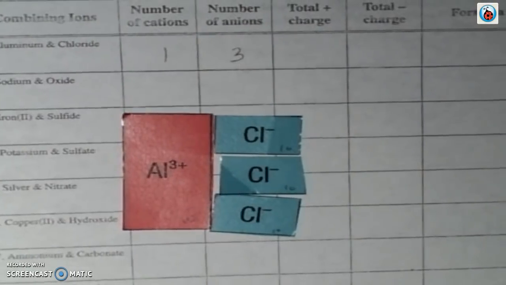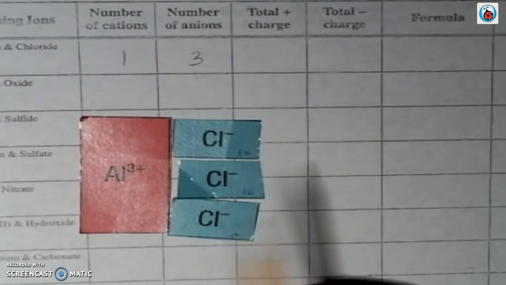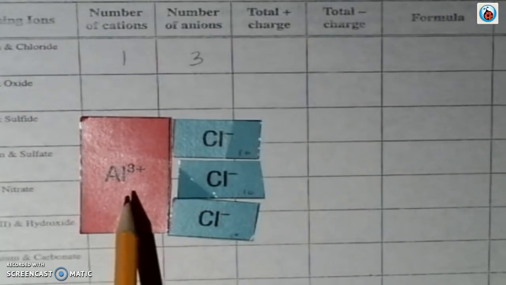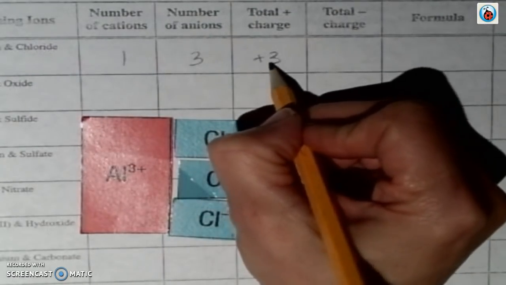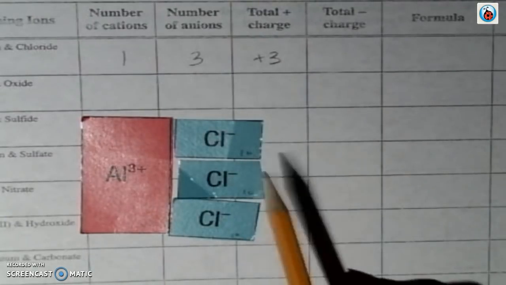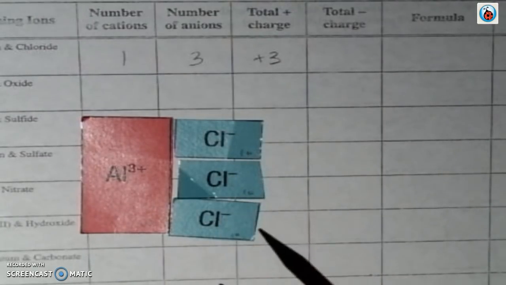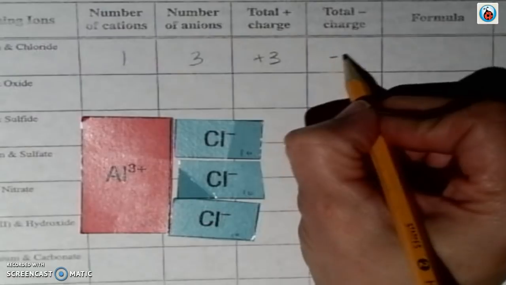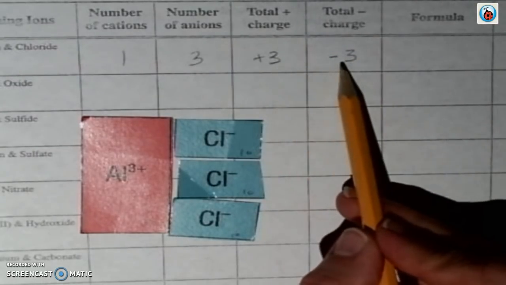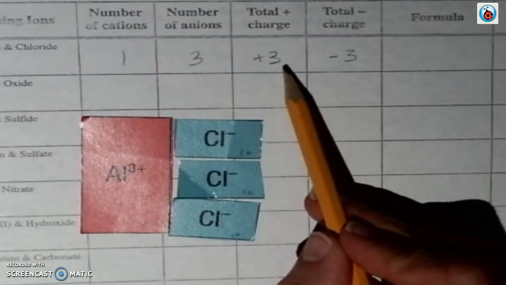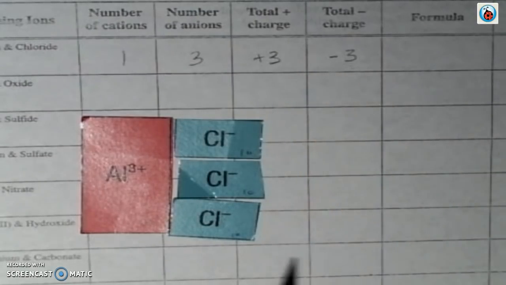Now I need to record the total charge. Now the total charge of the positives, I only have one piece, and its charge is a +3. And the charge of the chlorides, 1, 2, 3, total is -3. So when you add these two columns right here with the plus and negative charge, they should add to 0. All right, now I'm going to write the formula.